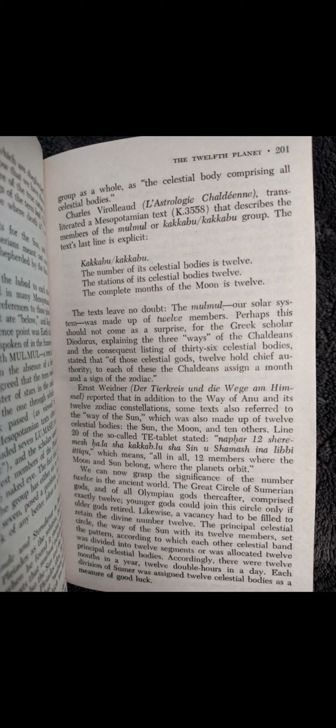Ernst Weidner, in Der Tierkreis und die Weisen am Himmel, I may have butchered that, everyone, reported that in addition to the Way of Anu and its 12 zodiac constellations, some texts also referred to the way of the sun, which was also made up of 12 celestial bodies, the sun, the moon, and 10 others.